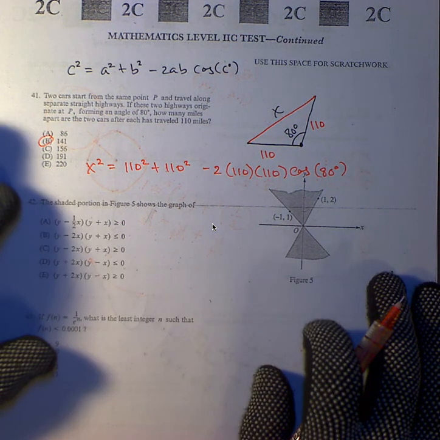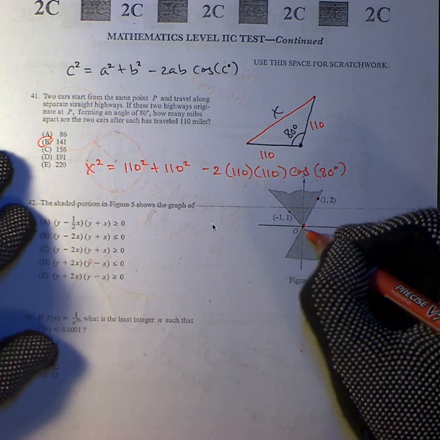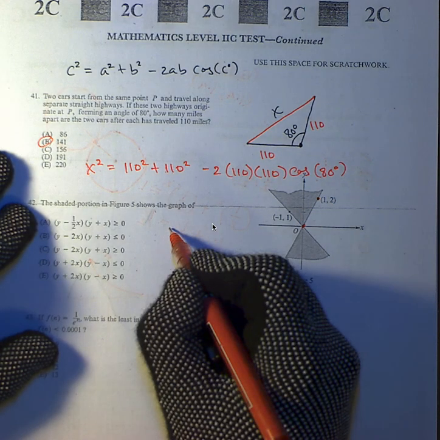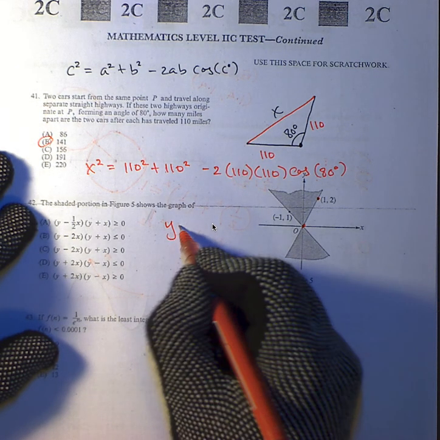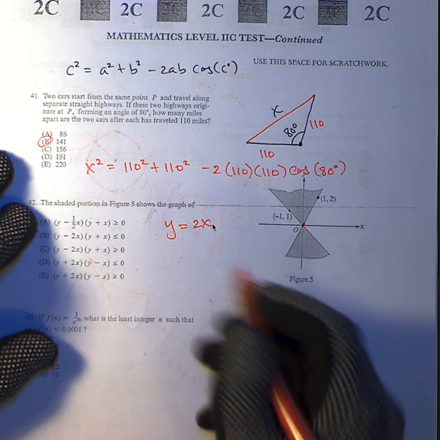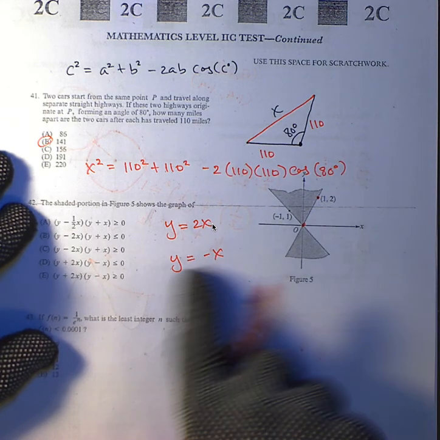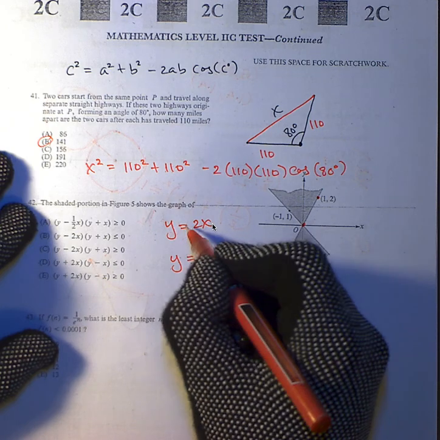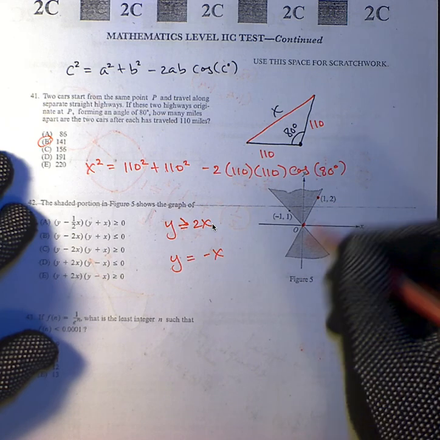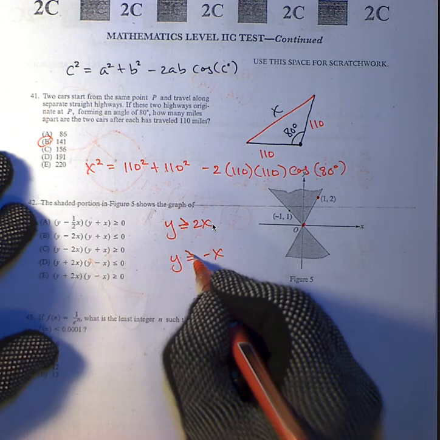This one is about lines and shading. Let's get the equation of the two lines. First, this line goes through the origin and 1, 2. So its slope is up 2 over 1, so that's 2. Its equation is y is equal to 2x. What about this other one? It goes through -1, 1, and 0, 0, so its equation is y equals -x. But we want to shade above this line and above this line, which means we need to turn these into greater or equal to, since they're solid, not dotted, instead of strictly greater.